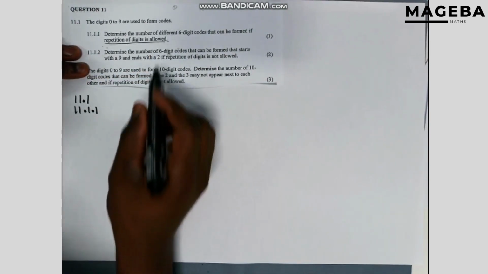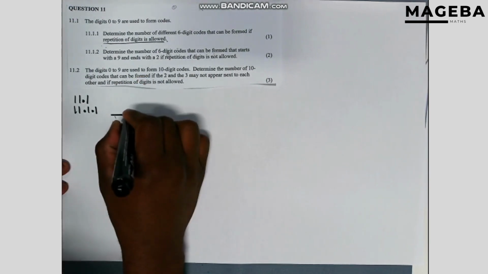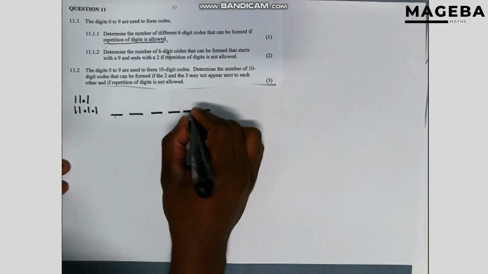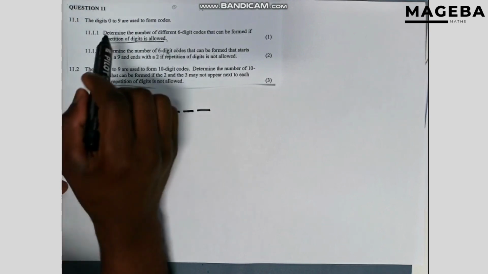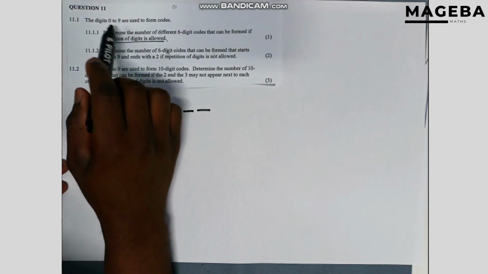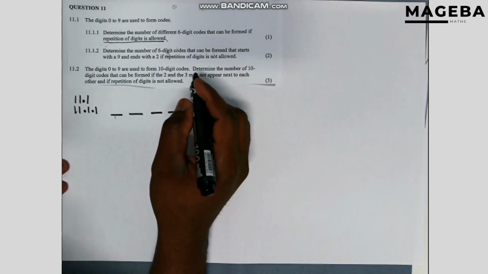If repetition is allowed, we are forming what? 6-digit code. So 1, 2, 3, 4, 5, 6. Now, important thing, repetition is allowed. And from 0 to 9, these digits are how many? They are 10 digits, counting from 0 to 9. And repetition is what? It's allowed.